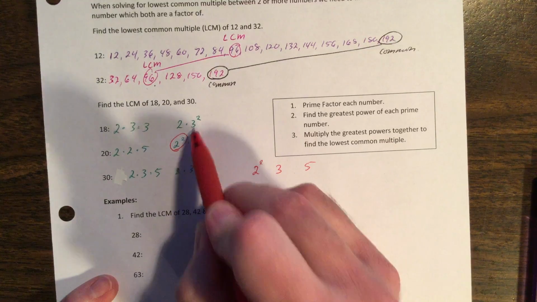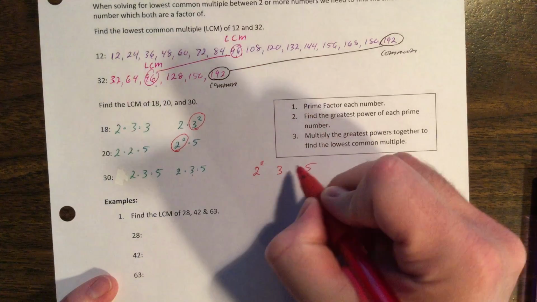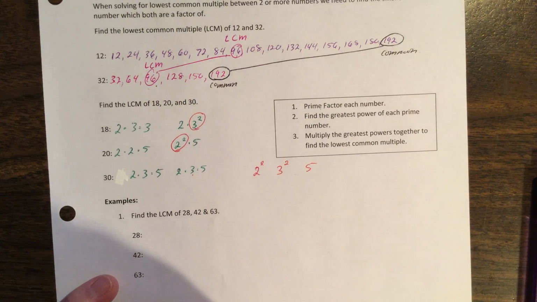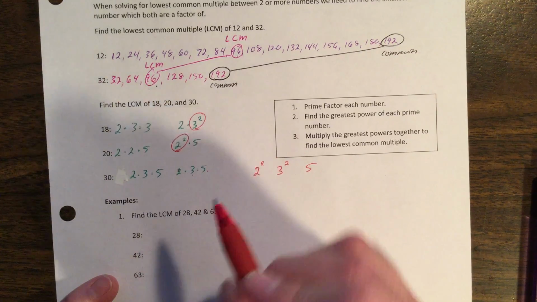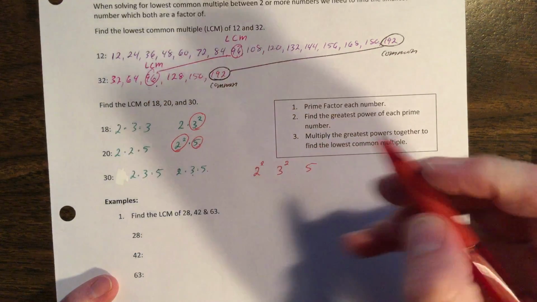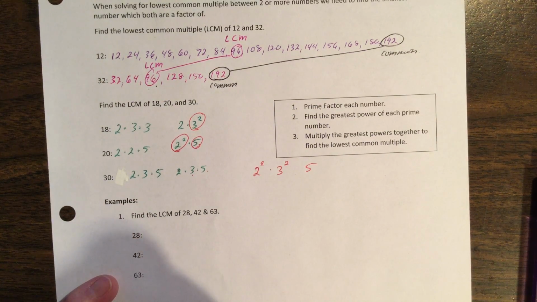3, we have 3 squared. There's none here. And we have 3. The biggest one again is 3 squared, or 3 times 3. And 5, we have 1 5 and 1 5. They're exactly the same, so it doesn't matter which one we pick. I'm going to pick that one, and we have 5 to the power of 1, or just 1 5.